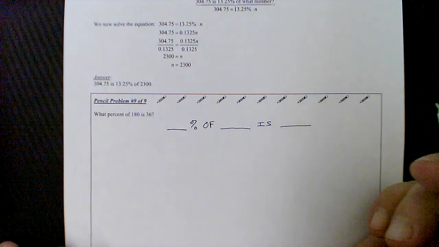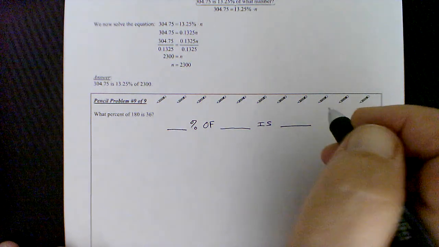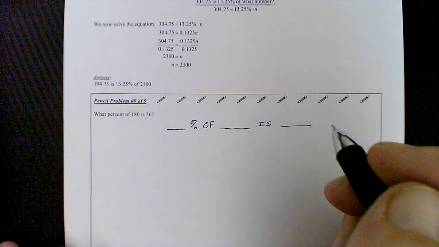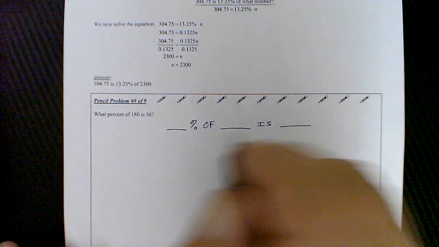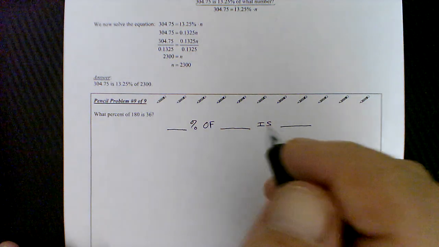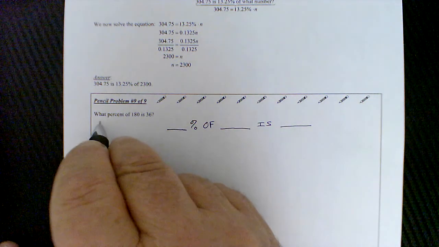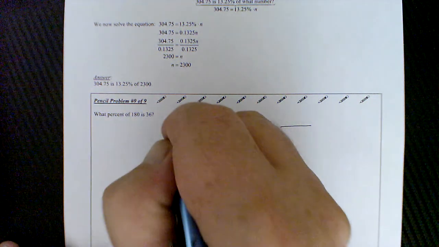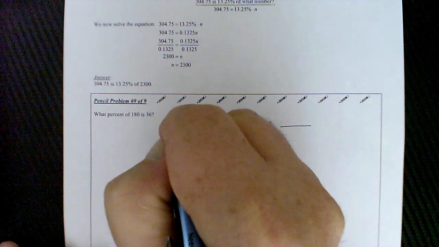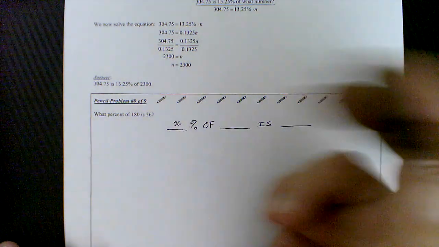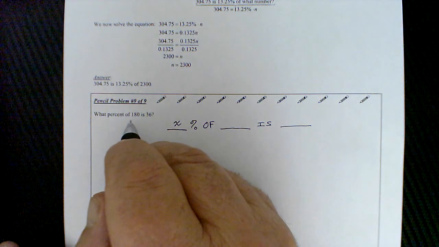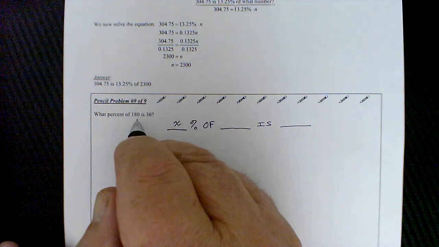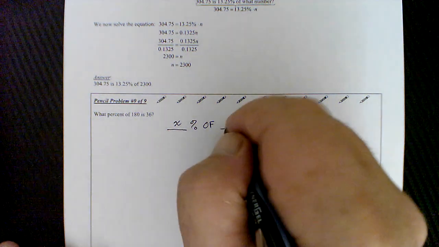Now, if you want to use the rate, base, and part method, that's fine, but I think this is much simpler. And again, when we get to algebra, this becomes more useful. So obviously it says what percent, so the percent's the unknown. And you don't see a percent in here, so obviously that's what we're looking for. And then look at how simply it lines things up for us. Of 180 is 36.